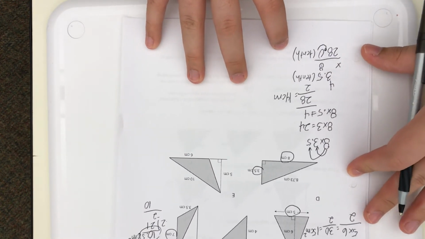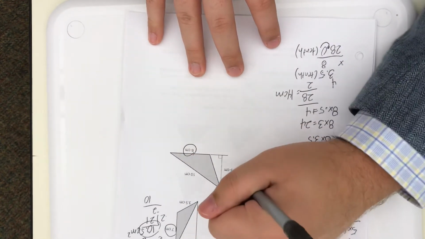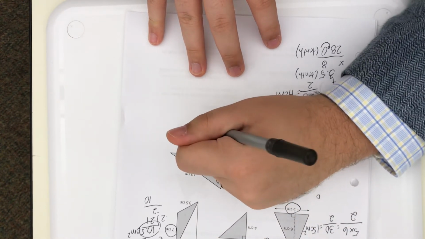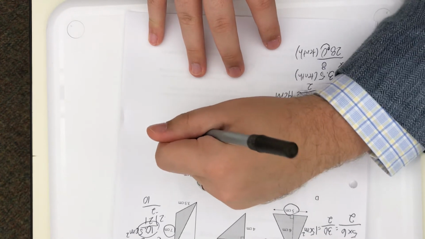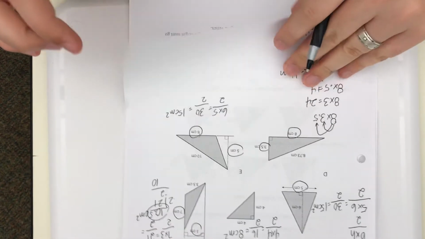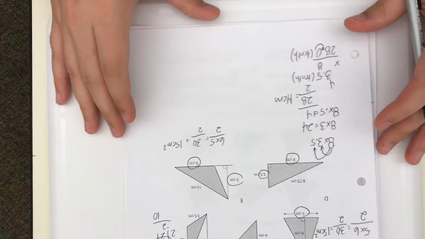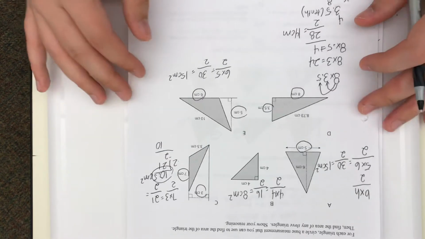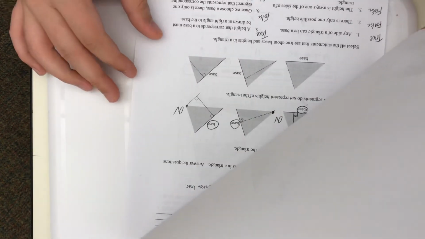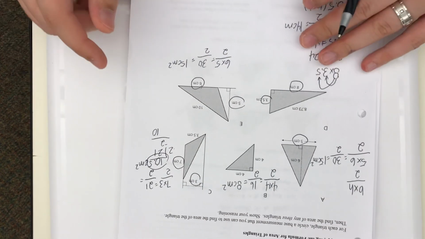And then our last problem over here, I'm going to use 6 and 5. 6 times 5 divided by 2, that's 30 divided by 2, which equals 15 centimeters squared. So that was from today's lesson. Really it's being able to find the area, computing it on the grid and off the grid, and understanding the true-false statements about triangles.